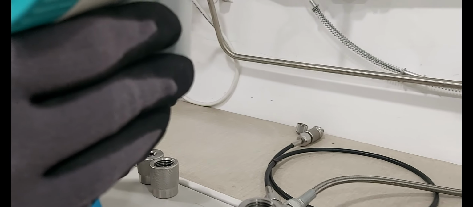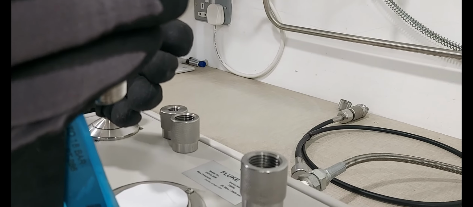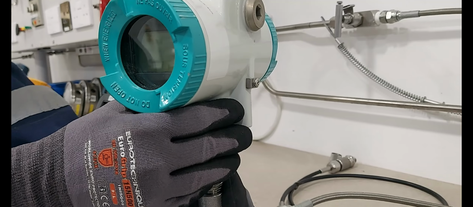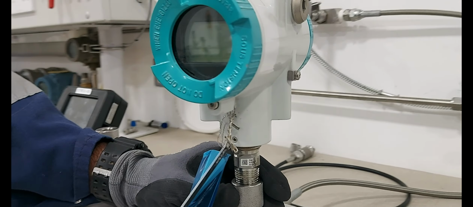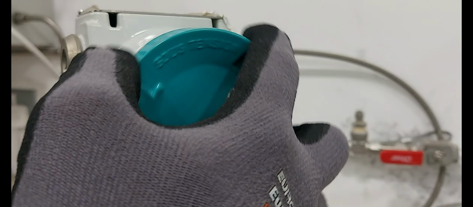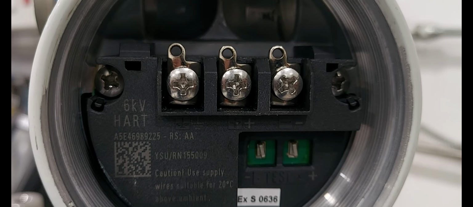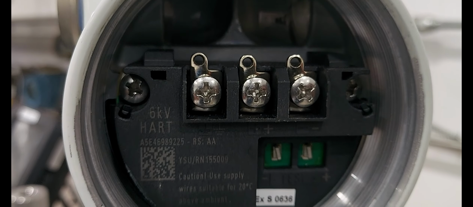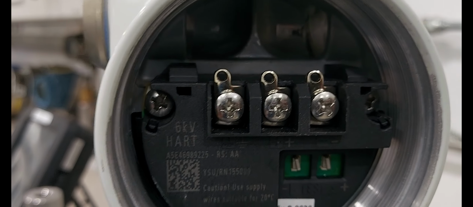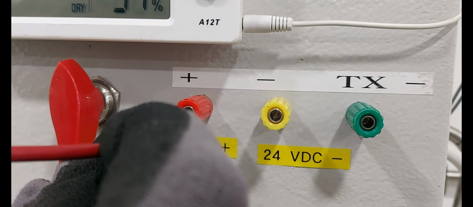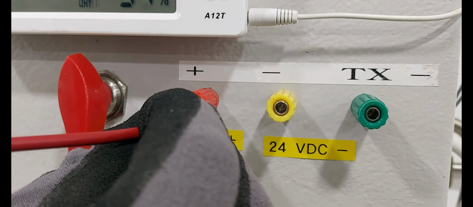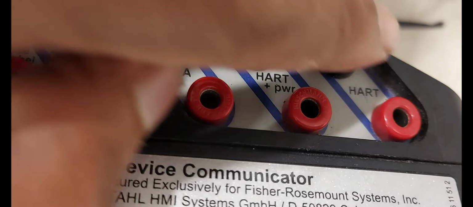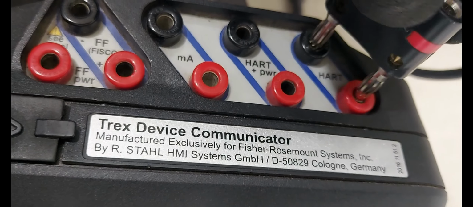Now the transmitter is connected to the pressure comparator output line. On the back side is the terminal block module, with positive line and negative line, for the HART protocol. Next, the power supply positive line is connected to the HART protocol terminal block.